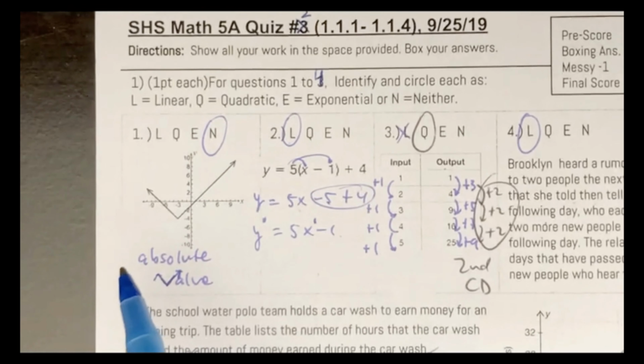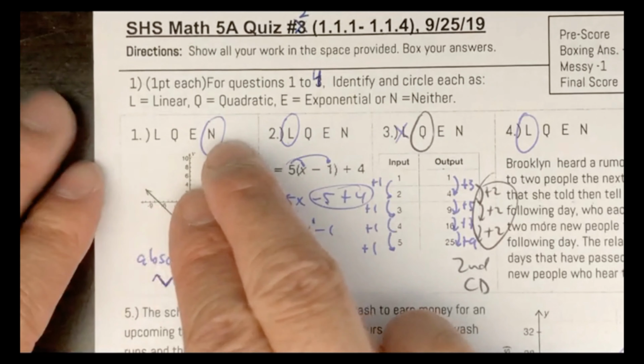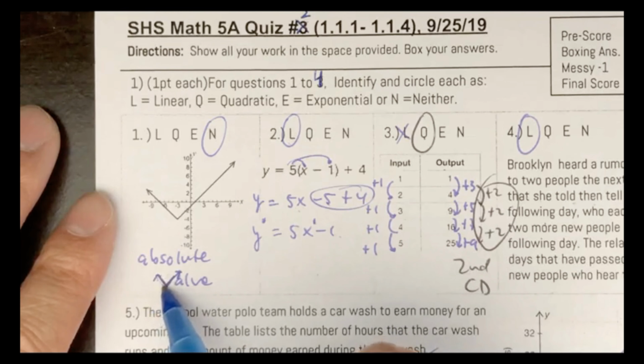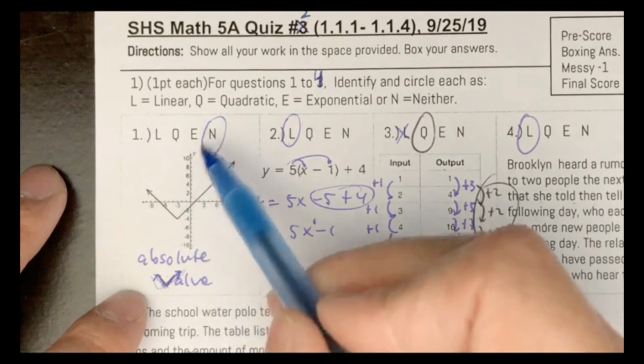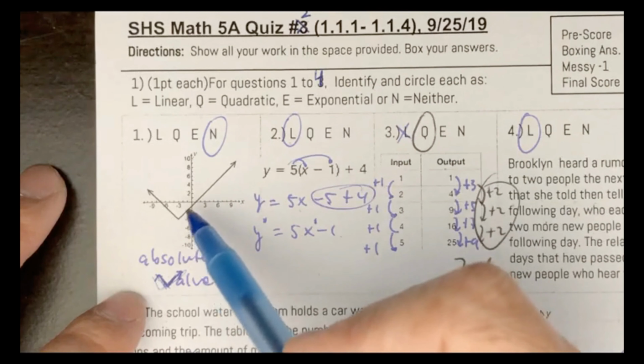Question number 1 is, although it has a linear and then there's another linear here, there's two linears and they call this an absolute value function. You think of the v as an absolute value sign. It is neither, it's not linear. And you can prove that, if you wanted to, by using a table of values.